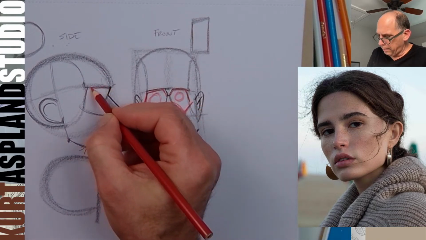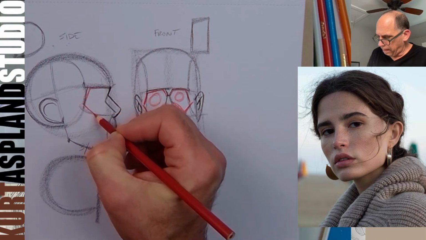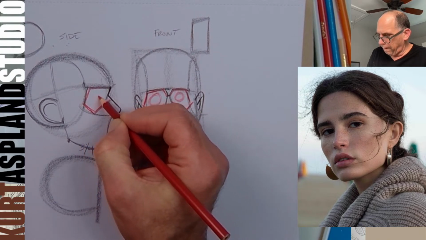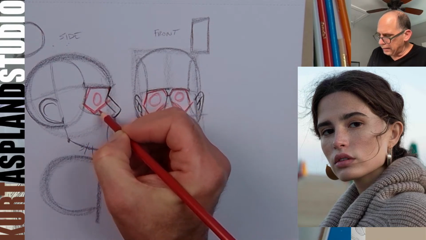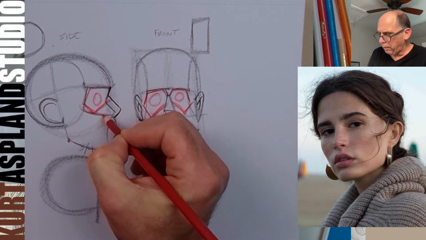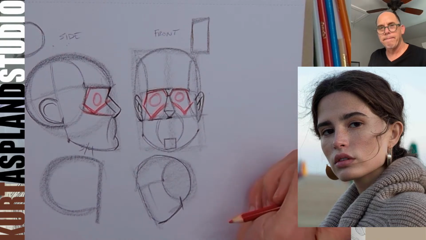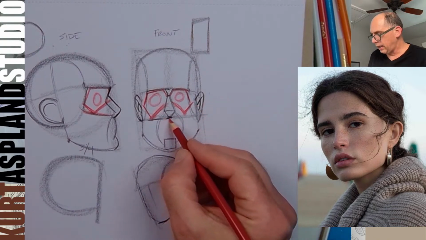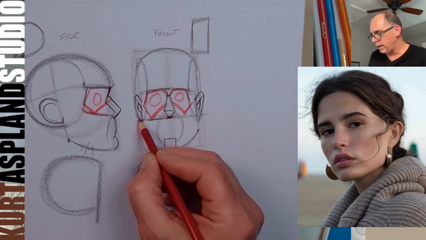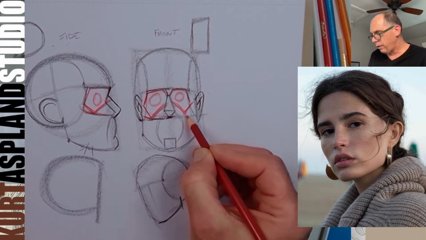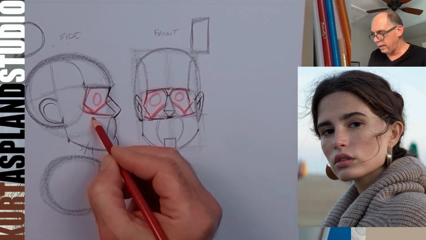Right about where that hits is where your cheekbone's going to be. And like I said, if you look at the relationship between the bottom of the nose and the bottom of the ear, you're going to find that cheekbone right about in there.